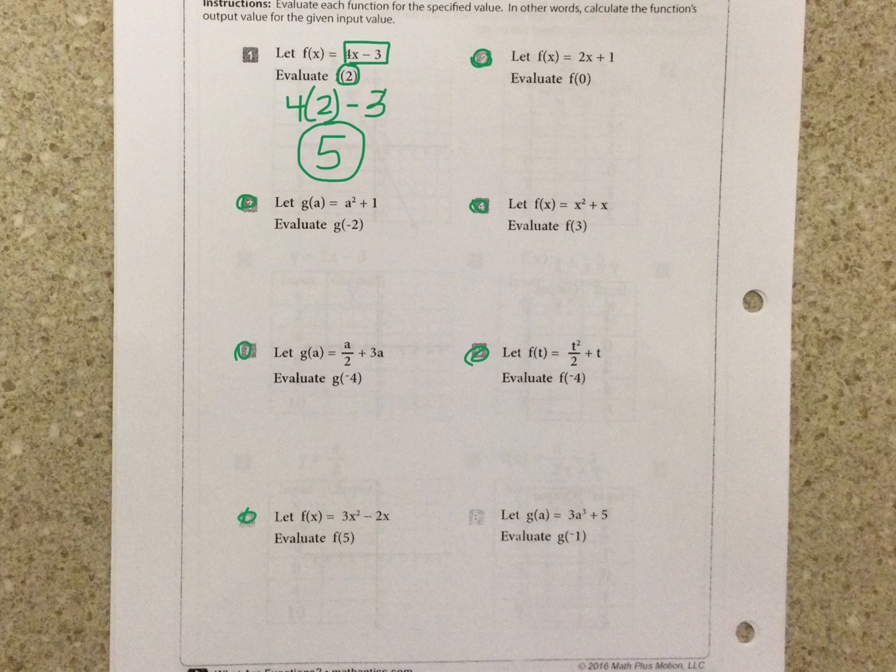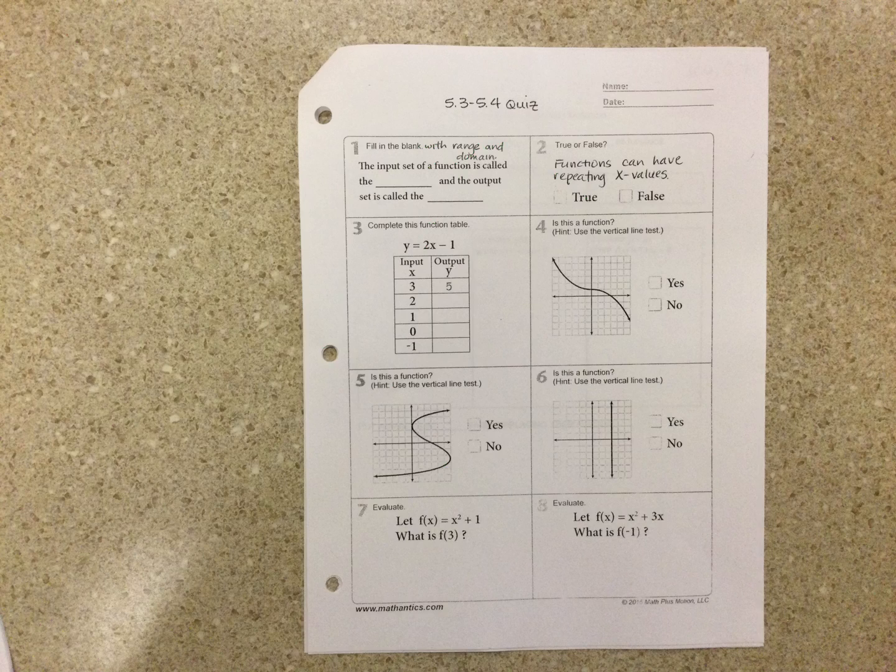When you have finished all of these, you've got one more page. This last page is a quiz. Do your quiz, turn it in. Thank you.